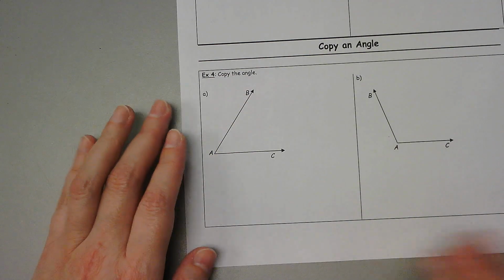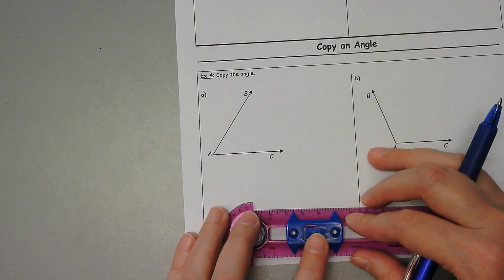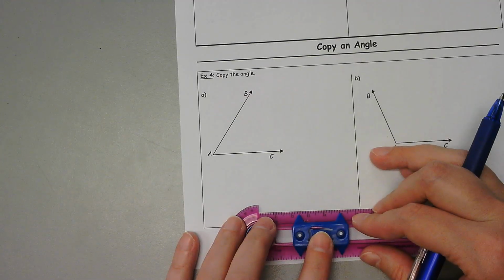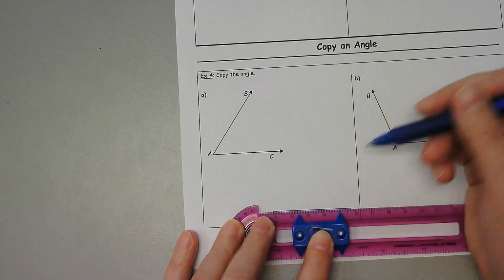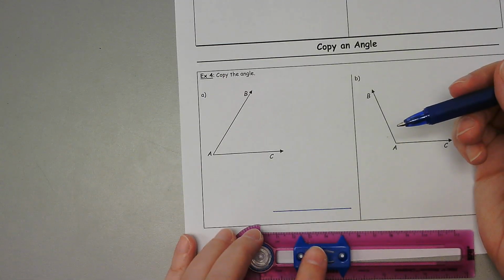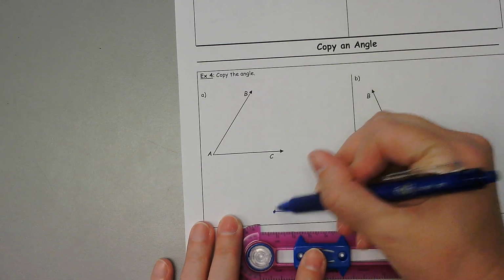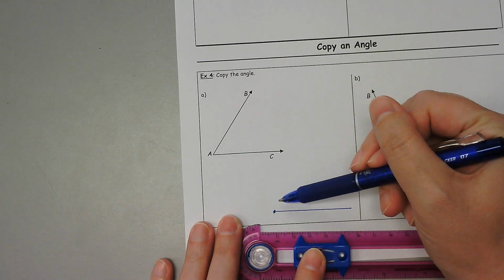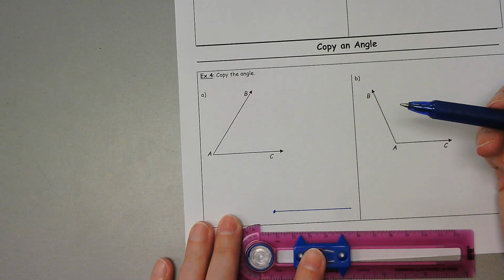So in order to do that, I need to start off with a location to place this angle. So we're going to start off by making a reference line. So I'm just drawing a place to put this angle. And I'm going to put a point on here that will become the copy of vertex A. So I put a point there just so that I have a starting place to make my angle.